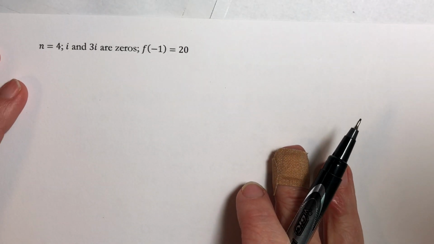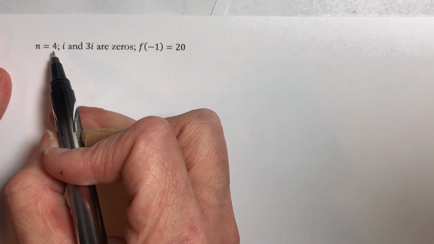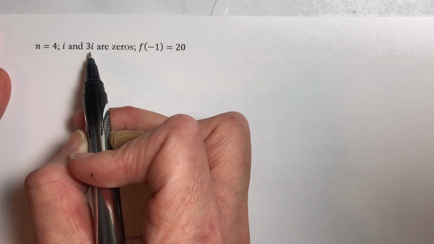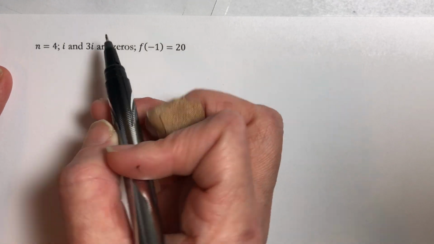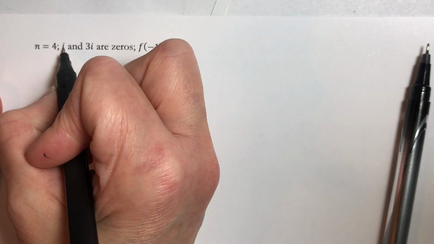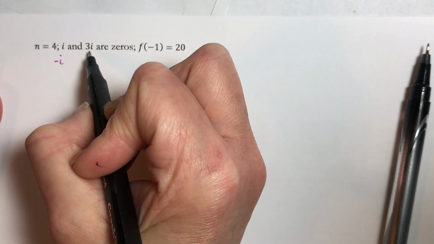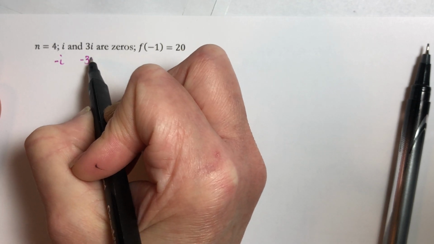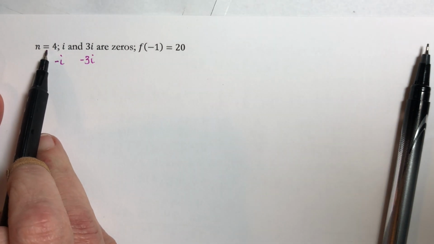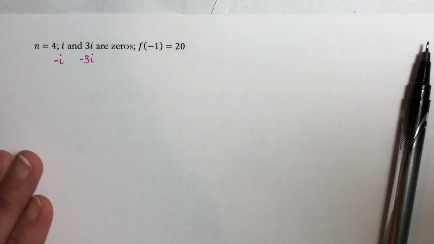Okay. Next problem, very similar. This time we want a 4th degree polynomial. I know that i is one of the solutions and 3i is another solution. Now I have 2 different complex solutions here, so that means I automatically know the others that work. If i is a solution, negative i is a solution. If 3i is a solution, negative 3i is a solution. This gives me all 4 of my potential answers. And I know that when I plug in negative 1, I get 20.